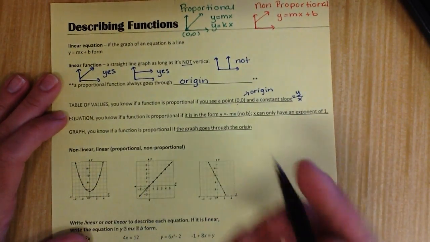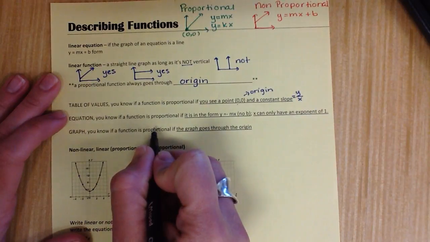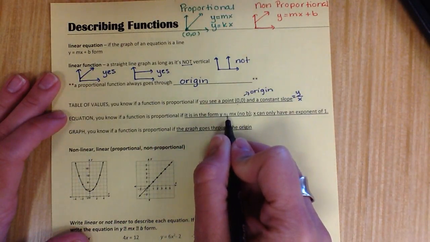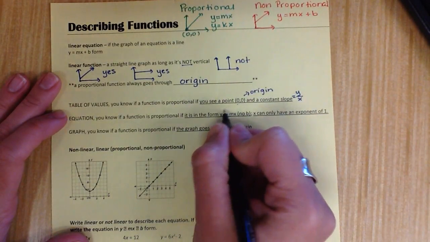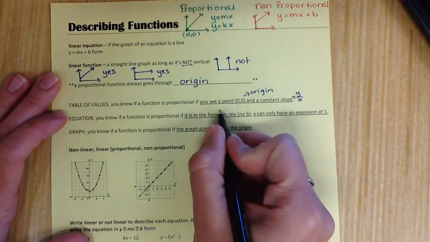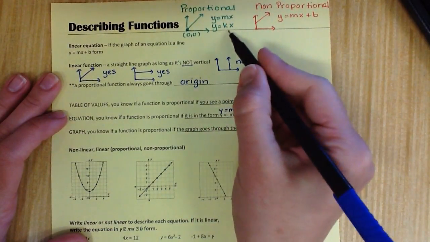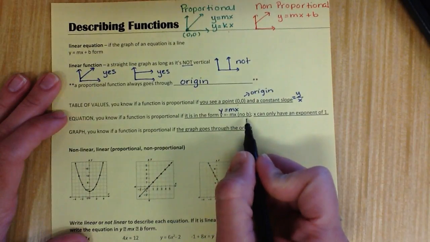Whenever we have an equation, we know that the function is proportional if it's in the form y equals mx. I know there's like a little minus sign there. Don't worry too much about that. That's just a typo. So we can just kind of recopy it on the top here. I'm sorry about that. You're following the same format up here. No b, because remember it has to go through the origin.